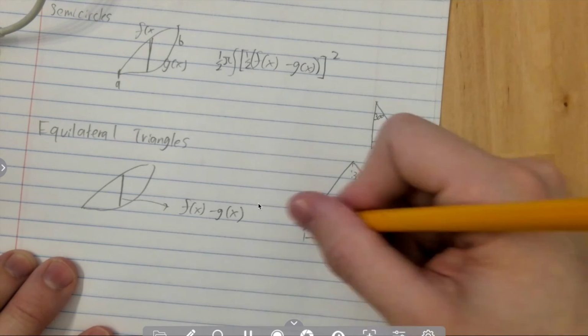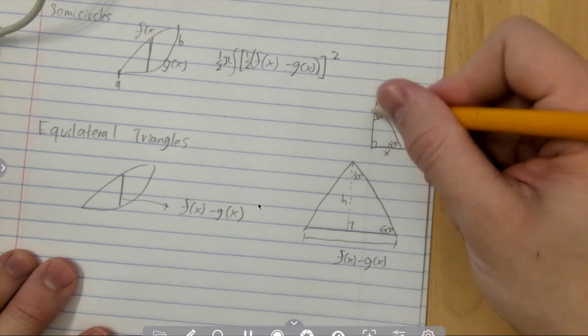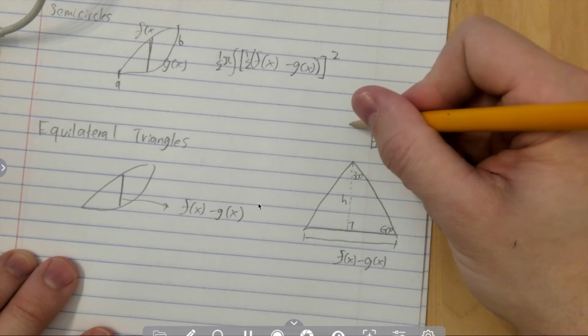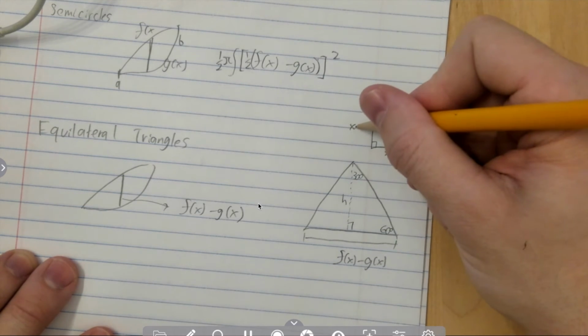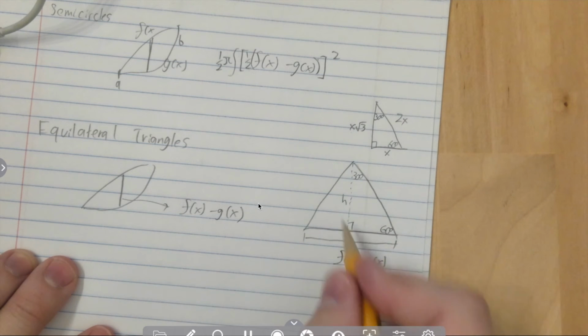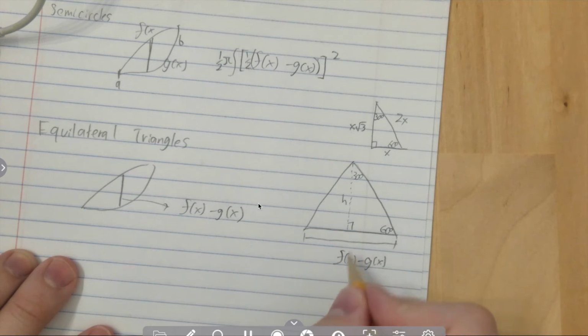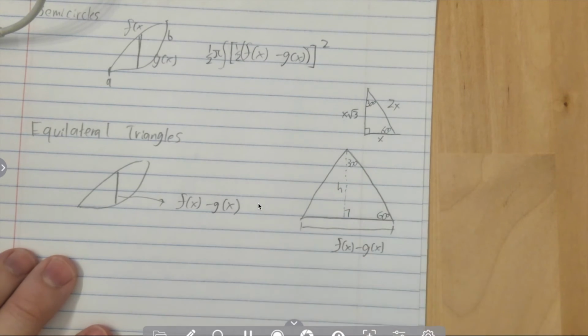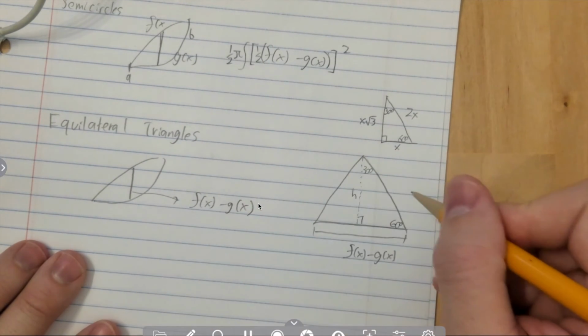Well, I don't really need that in this case. I just need the base and the height. But this piece right here, the height of our triangle, is whatever this amount is times the square root of 3. So my height is this distance, half of f of x minus g of x, times the square root of 3. So let's put that all together.